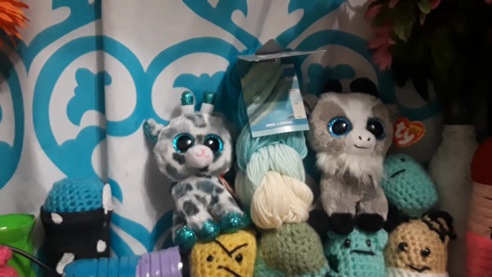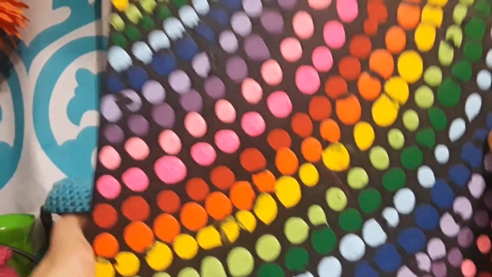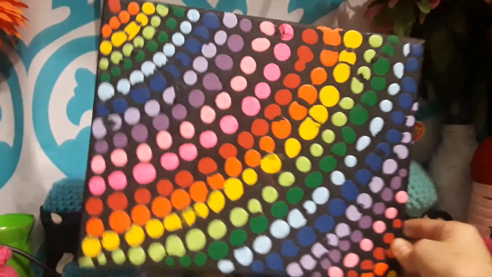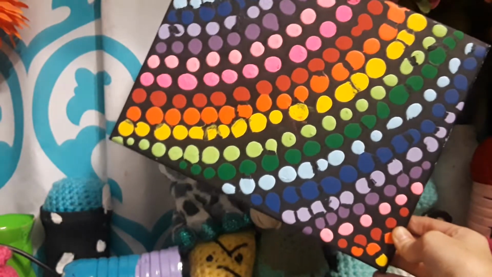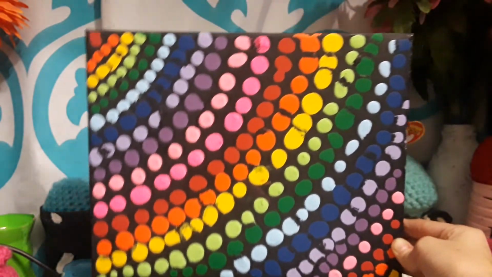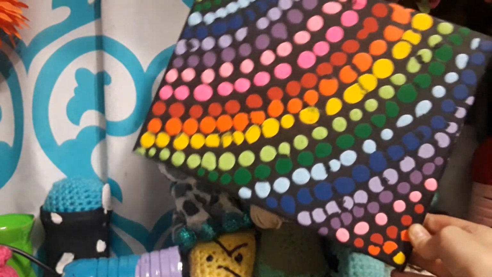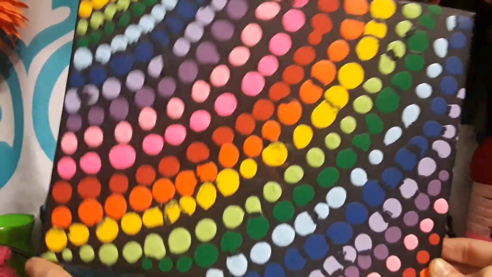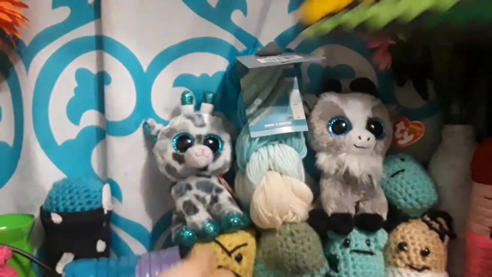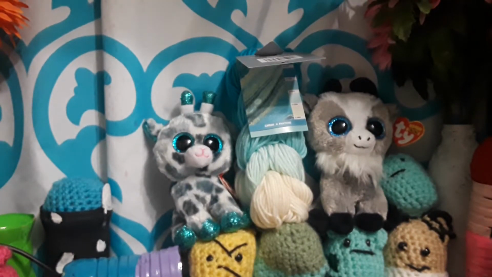Now, I can do regular canvases as well. This one is a black canvas with the dots. Basically anything I can do.